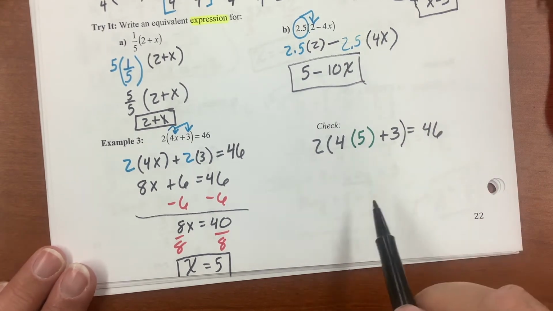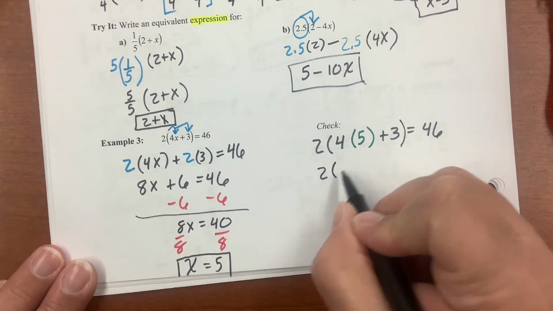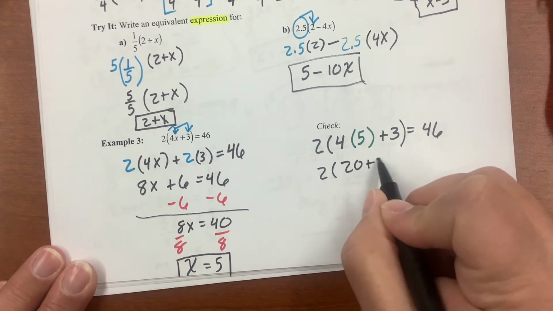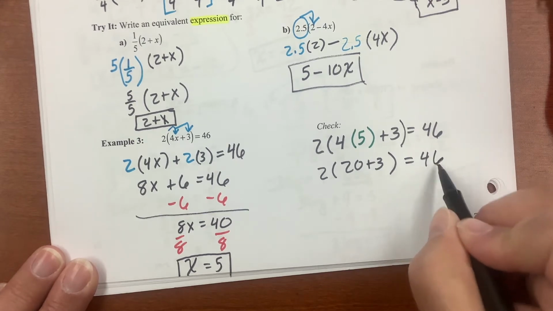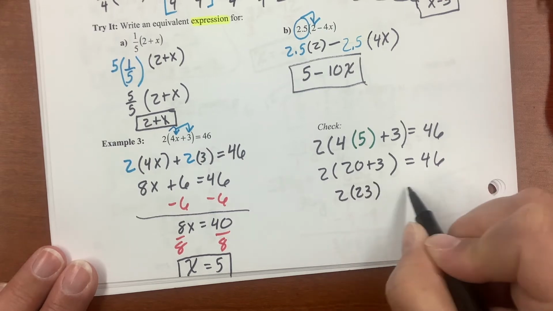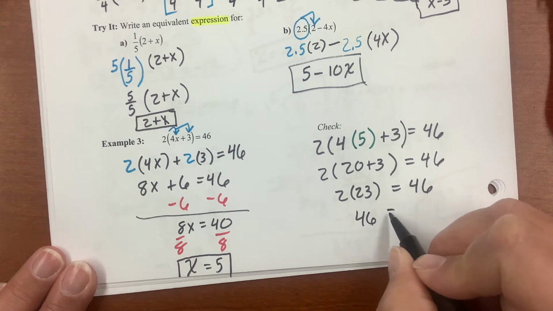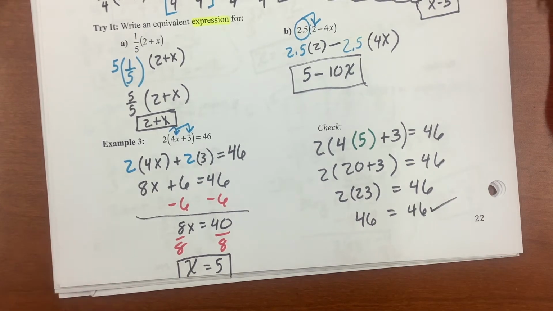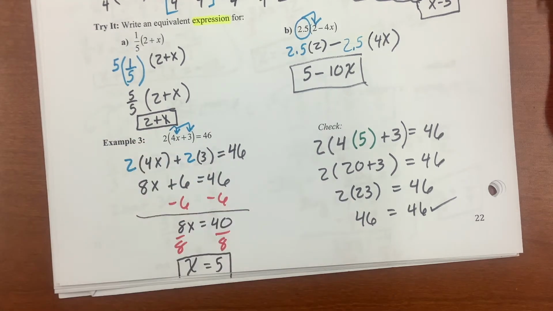All right, now I have to do what's in the parentheses first. Multiplication. So, 4 times 5 is 20, plus 3. Keep doing what's in the parentheses first. 20 plus 3 is 23, so 2 times 23. 2 times 23 is 46. It equals 46, and it checks. Yay! So, you always have to go back to the original problem when you do the substitution for the check.